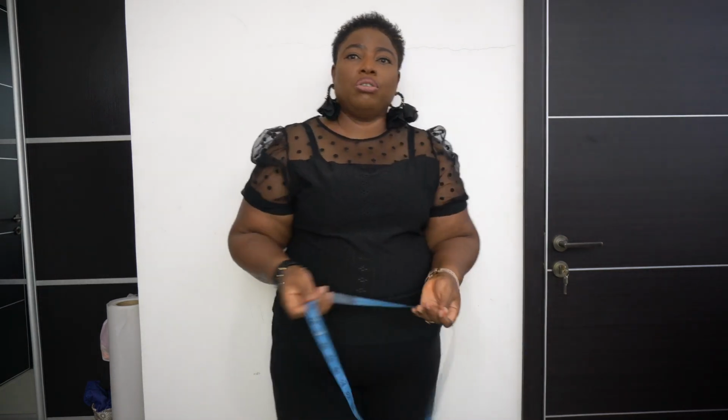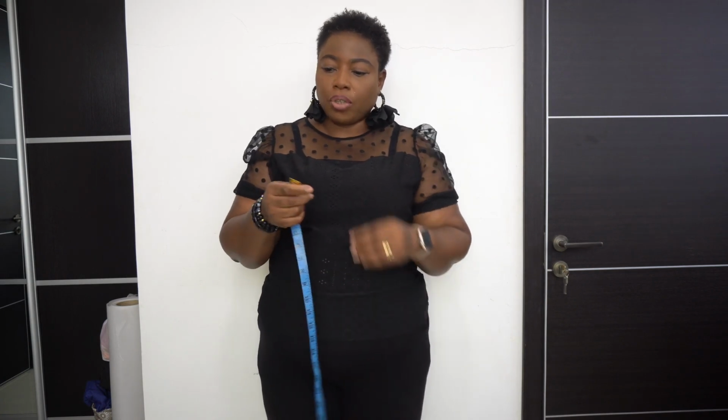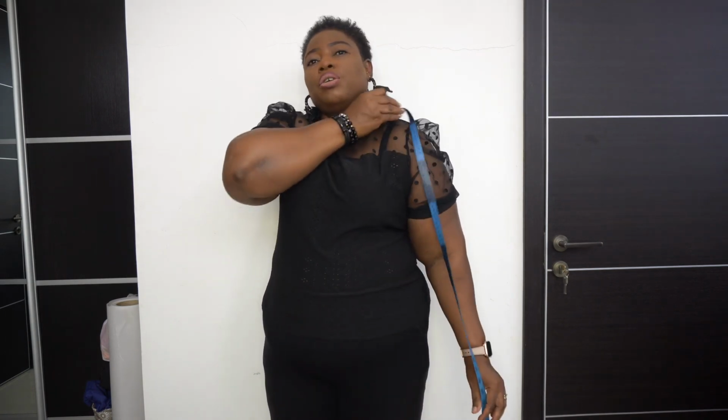Okay, then the other one you need to take is your shoulder length. You're going to place your tape measure somewhere around here, you see where my neck bone is. Then you place your tape measure like this all the way down, straighten it a little bit, and then take it all the way down to this part. If you have a dress or a top like this where you can see your armhole, you just take your shoulder length from your neck tip all the way down to where the shoulder stops.